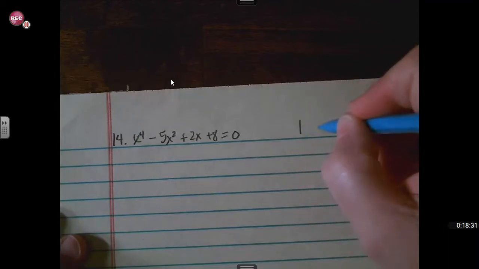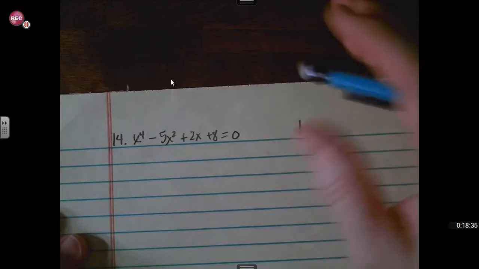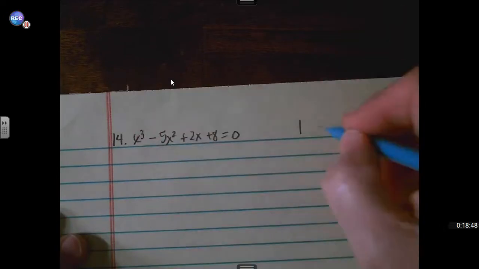1 negative or 1 0 because there's no cubic term. Or wait a minute, I wrote it down wrong. It's a cubic term, it's an x cubed, not an x to the 4th. My bad. So 3, 2, 1, 0, everything's there. So 1, negative 5, 2, and 8.